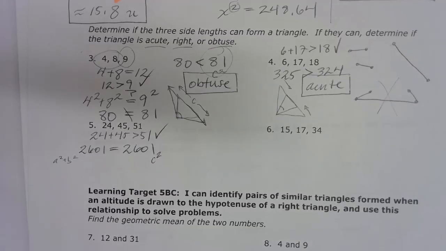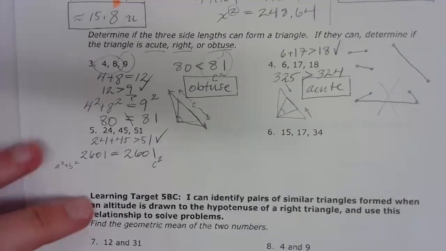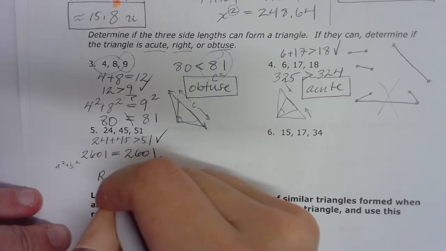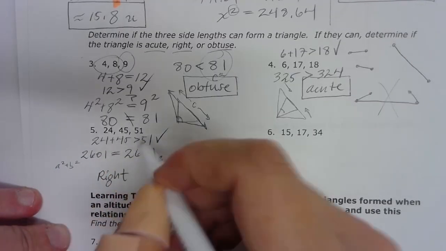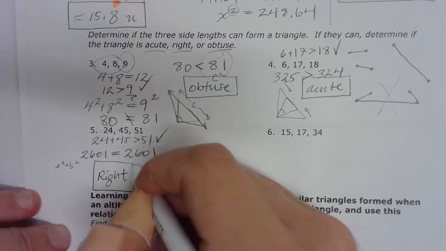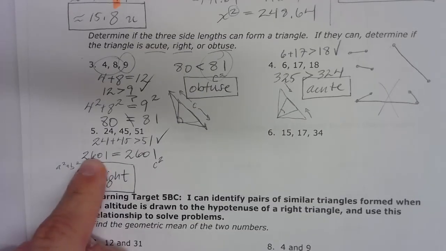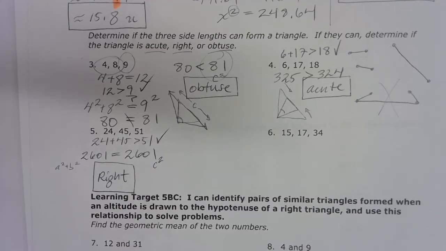You often say this theorem holds when it's true. And so this means this must be a right triangle. It is exactly equal. And just so you guys know, it does have to be exactly equal. If you got 2601.1, even though that triangle is really close to being right, it's not quite. It's actually acute. Alrighty?